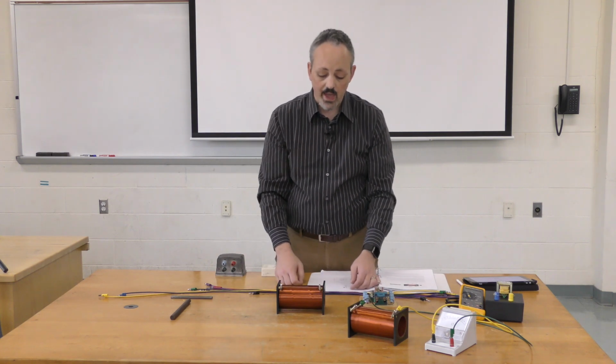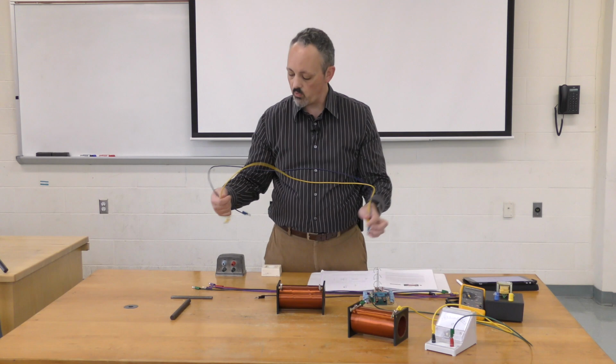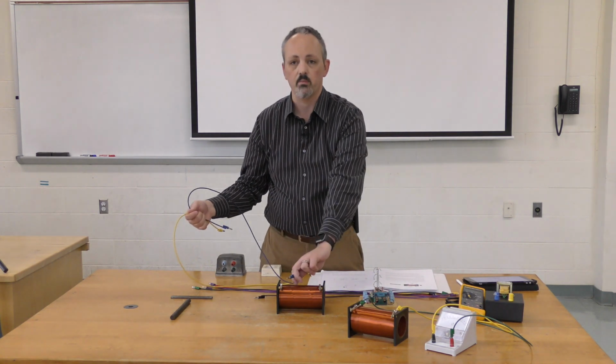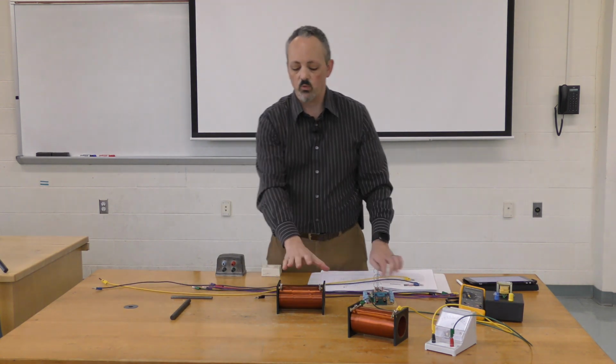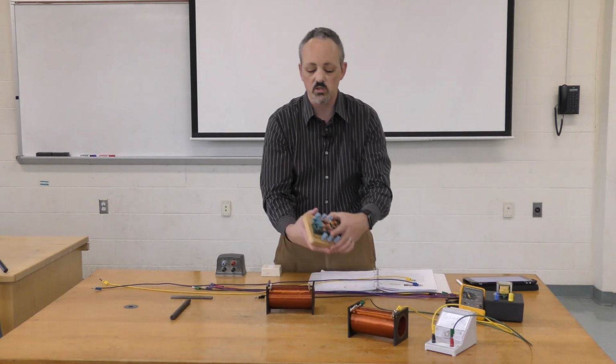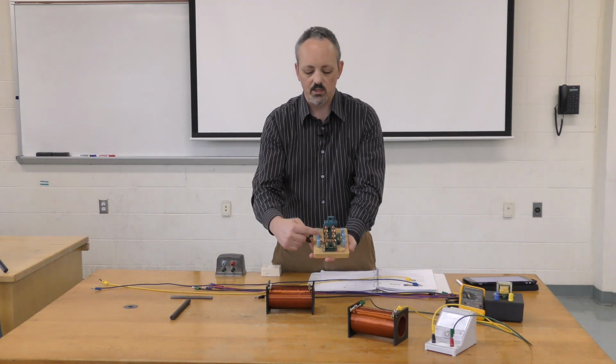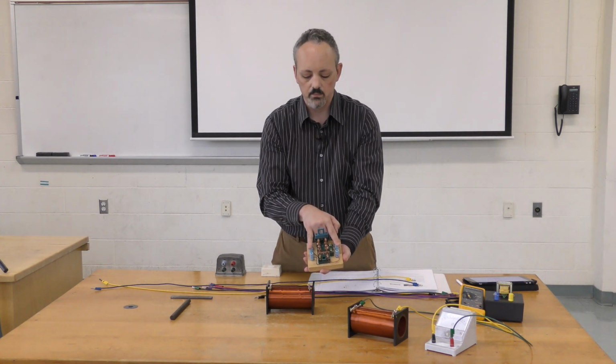Now, to do that, instead of just connecting up directly, one way would be simply to take two wires and plug them into our DC power supply, but that's going to leave us with the magnet turned on all the time in the same direction. So I'm going to use this switch. This switch allows me to connect something to the center post here.